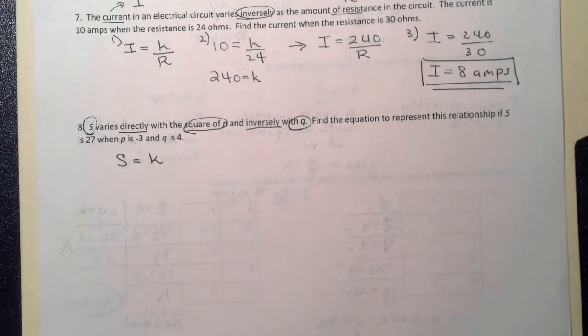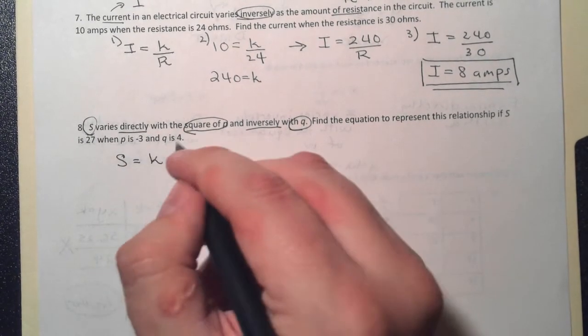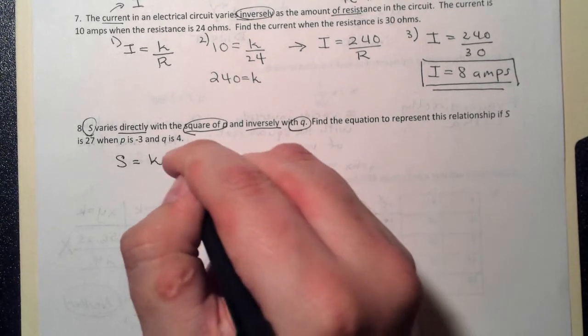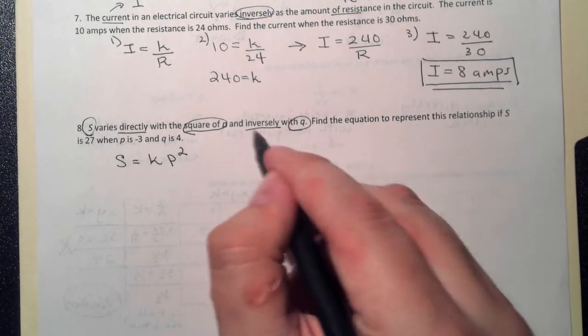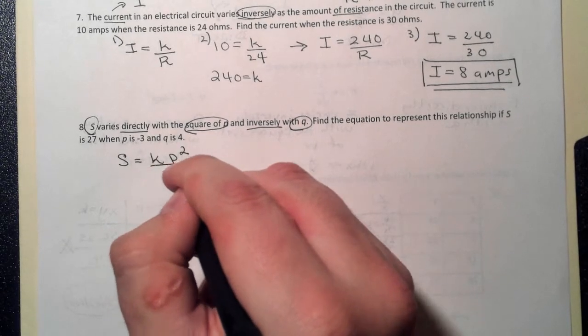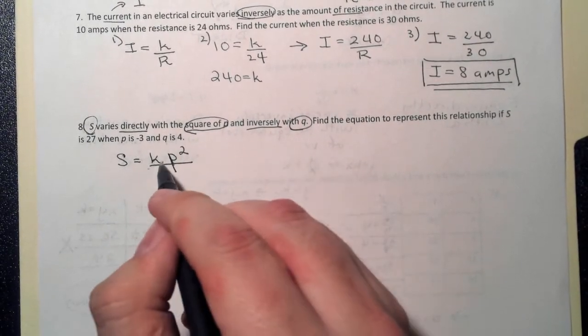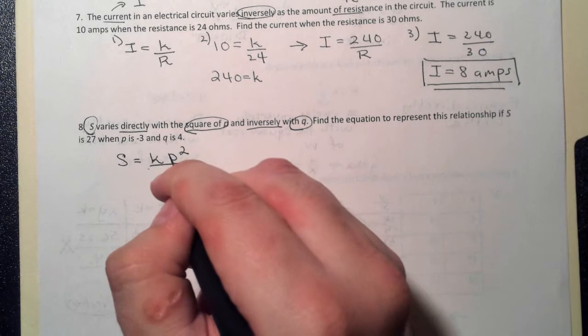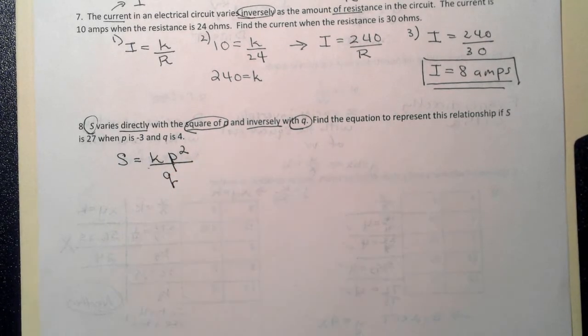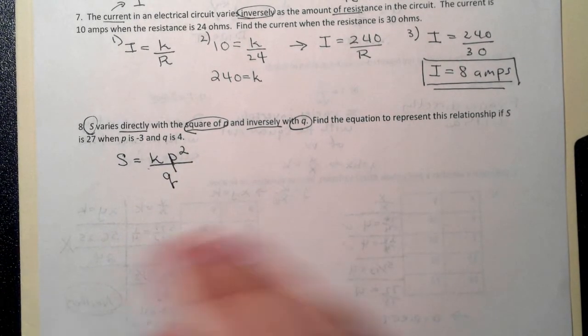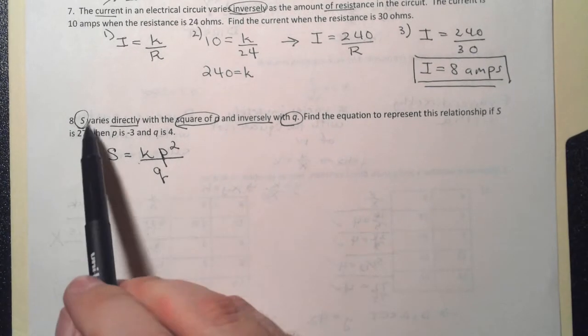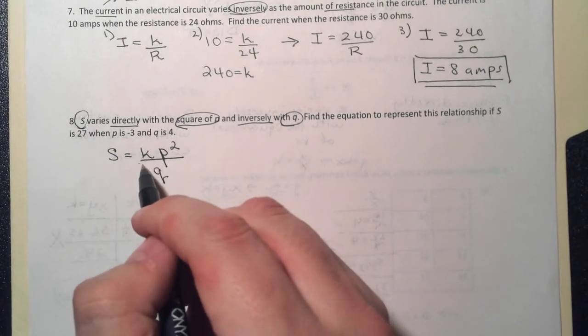I need one constant for direct variation right up here. I don't need a separate constant for the next one. I'm just going to consider them as one constant, K, P squared, inversely with Q means I need Q in the denominator. So I can see now that S varies. That's what the K is.